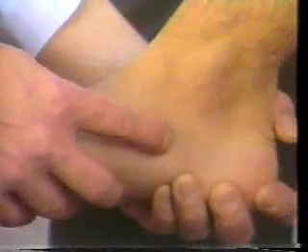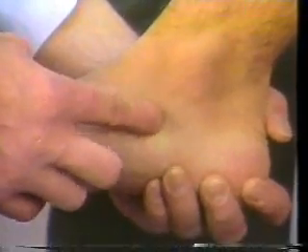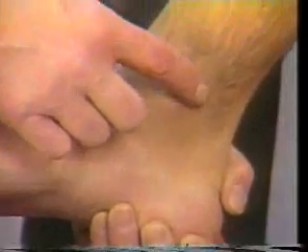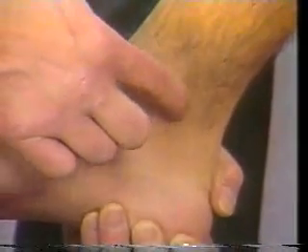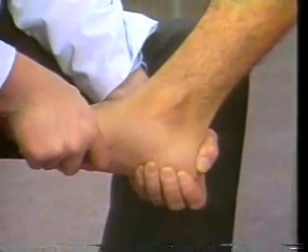Progressing along the medial border of the foot, just proximal to the navicular tubercle, palpate the region of the posterior tibial tendon insertion. Posterior to the medial malleolus, the examiner can identify the posterior tibial tendon, which can be accentuated by having the patient plantar flex and invert the foot.